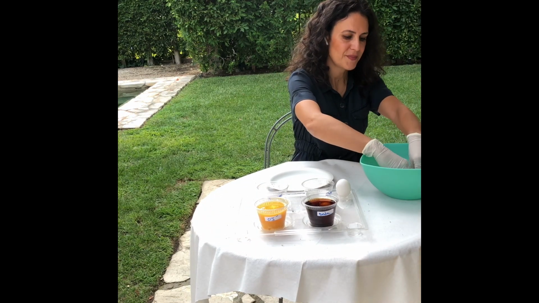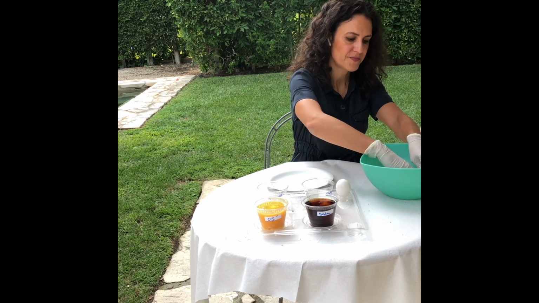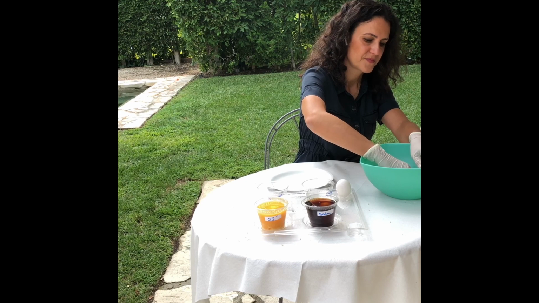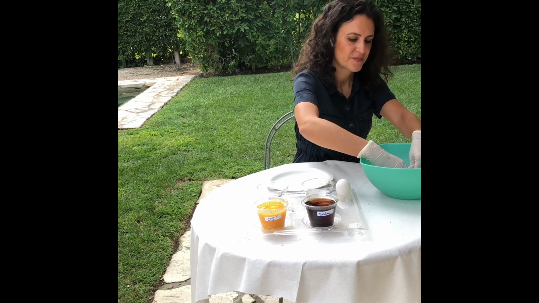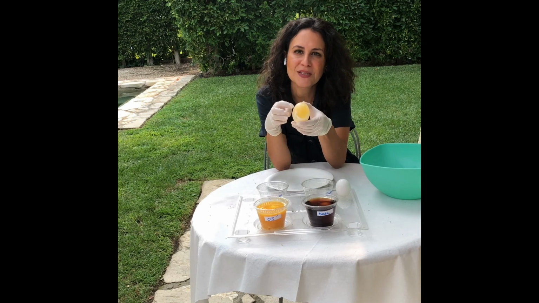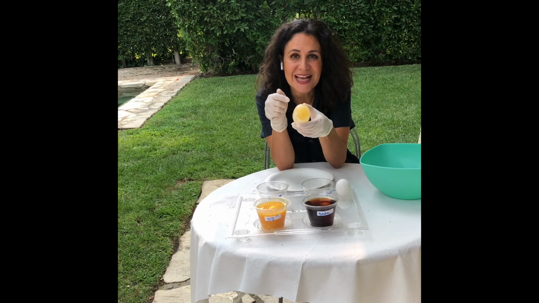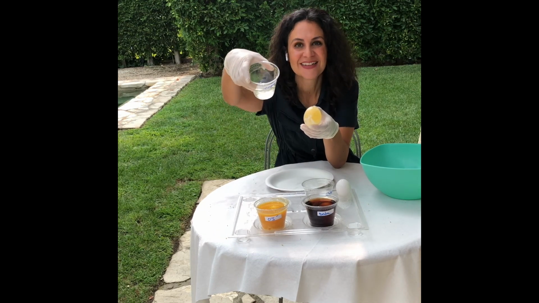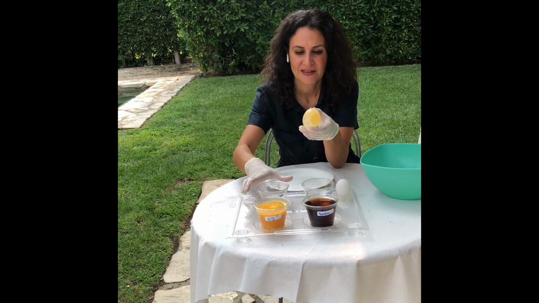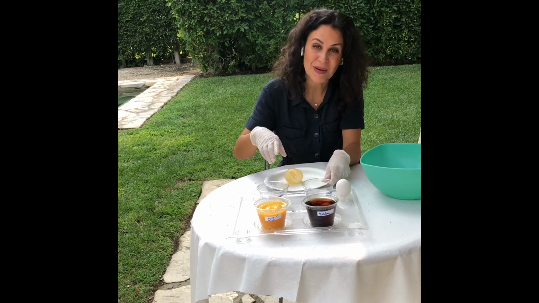Try to wipe all the calcium carbonate away in the water. And here's my egg now. What happened to the egg? The vinegar reacted with the calcite, the calcium carbonate, and it's now completely dissolved and it's inside of this cup. Now let's see, is it hard? Not hard, but I've created a bouncy egg.